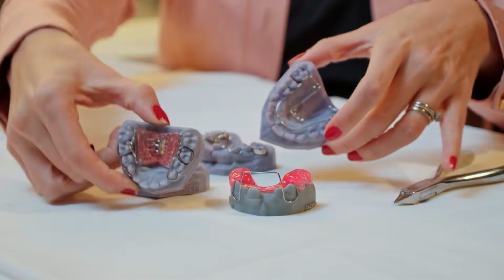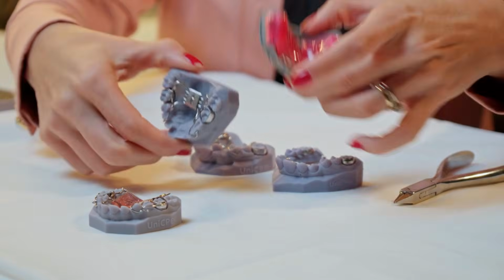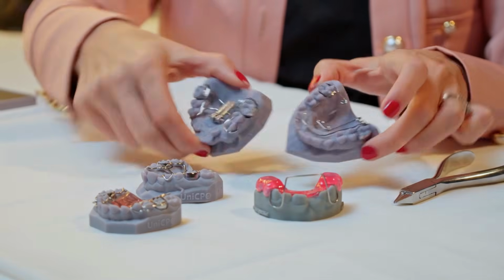Today, we have questions about all these devices. We have questions about expanders, about pseudo class 3.